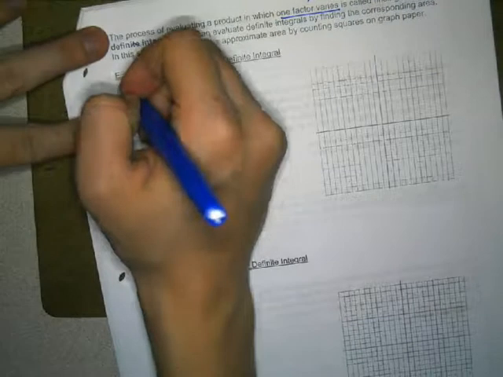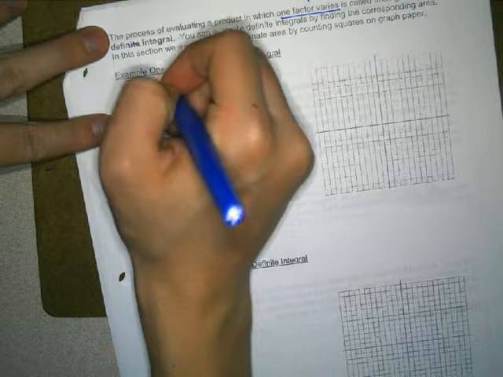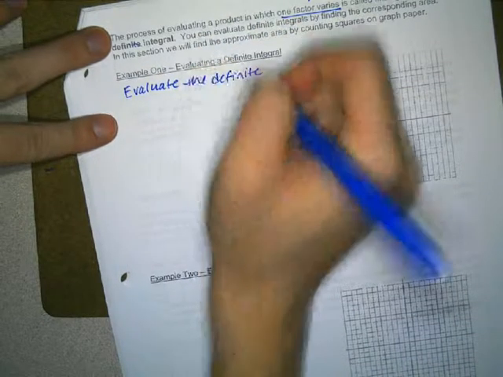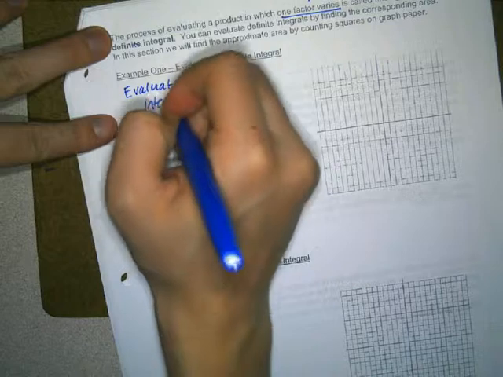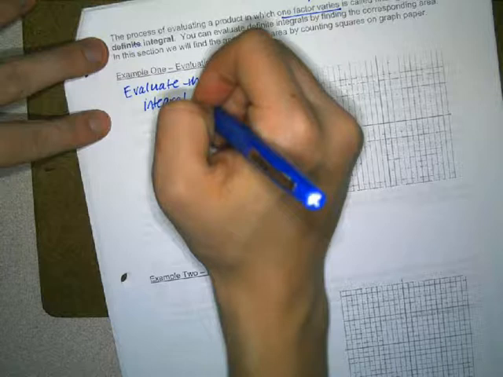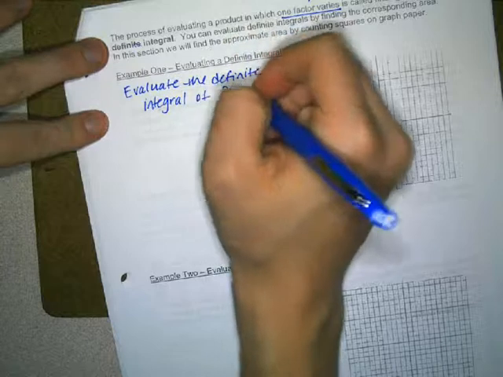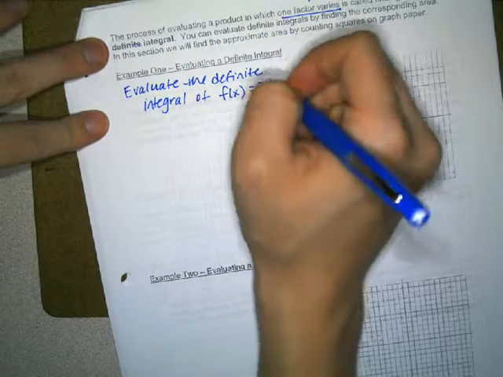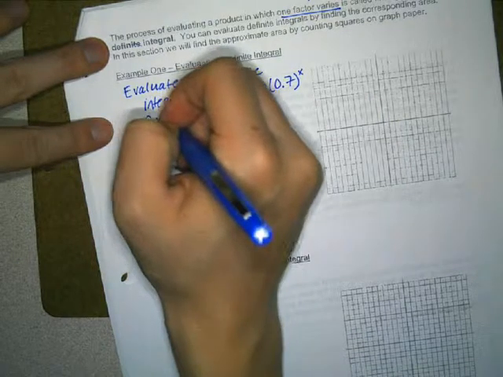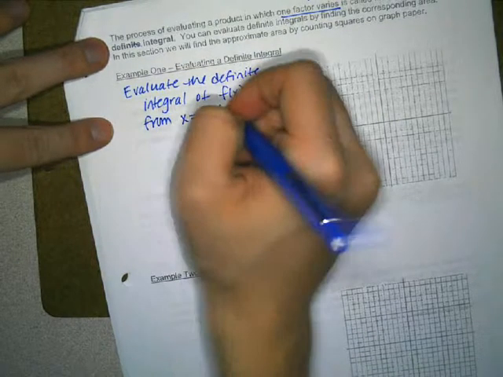Okay, so we're going to evaluate the definite integral of f of x equals 8 times 0.7 to the x, from x equals 1 to x equals 7.